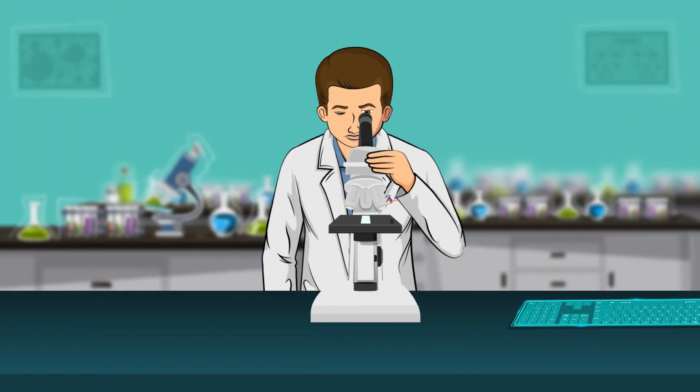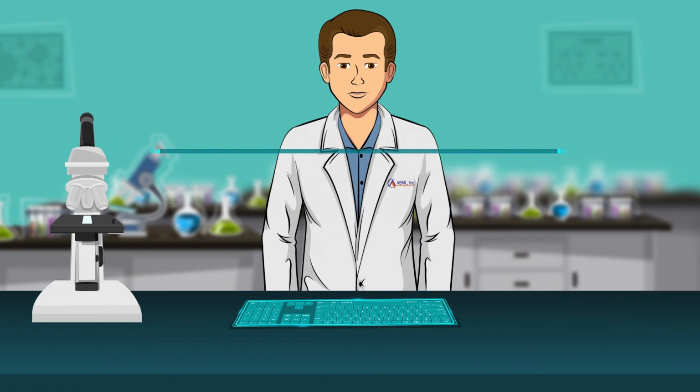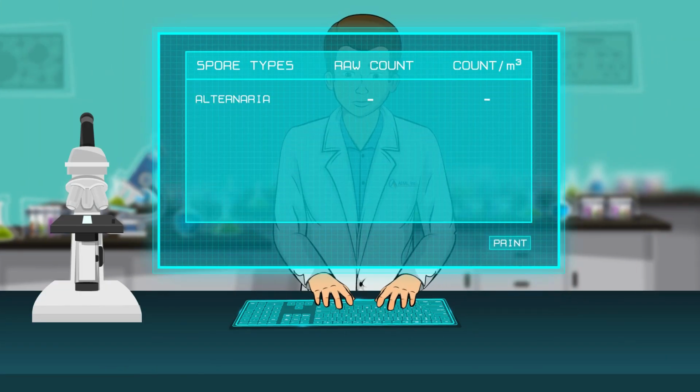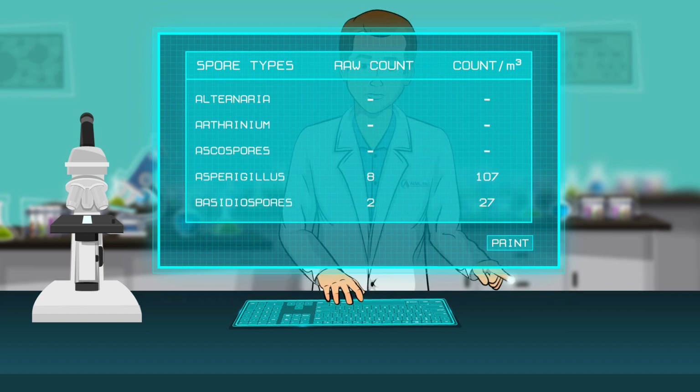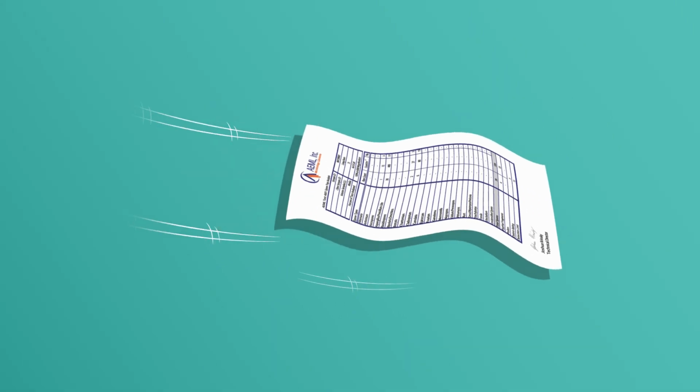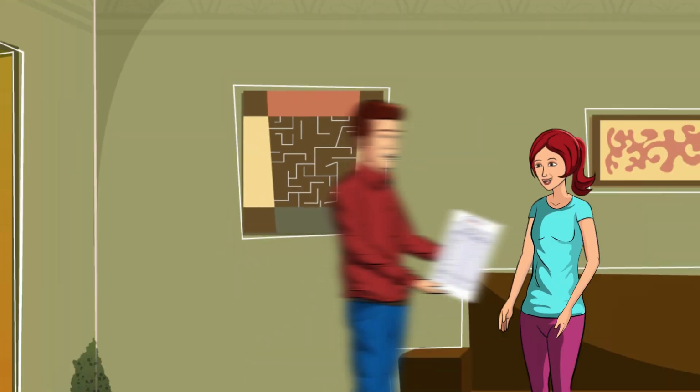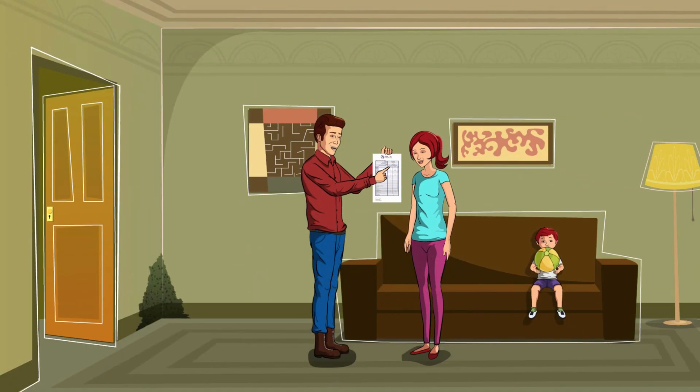Once the lab finishes with the analysis, using the flow rate and time in which the air was drawn into the cassettes, mould present in a cubic metre of air is calculated and a report is generated and sent back to the mould inspector. The mould inspector will then, in turn, explain the results to the client and determine if there are elevated mould conditions at the property.